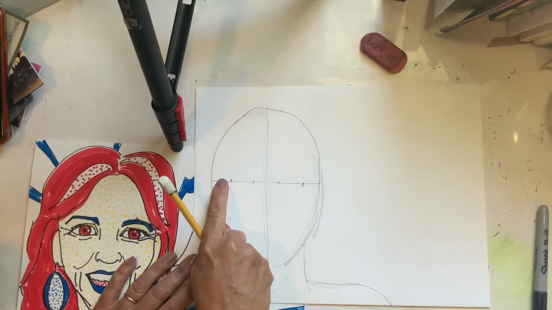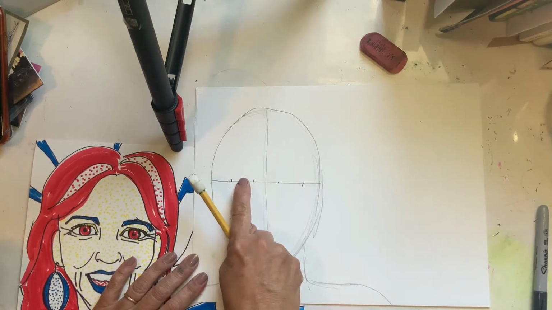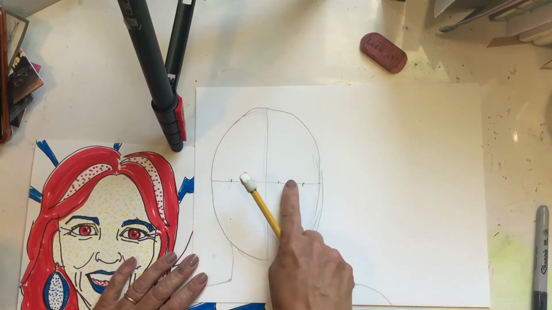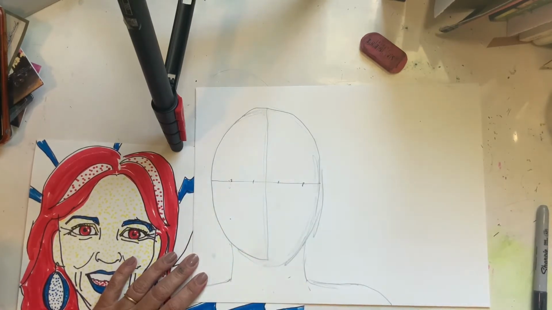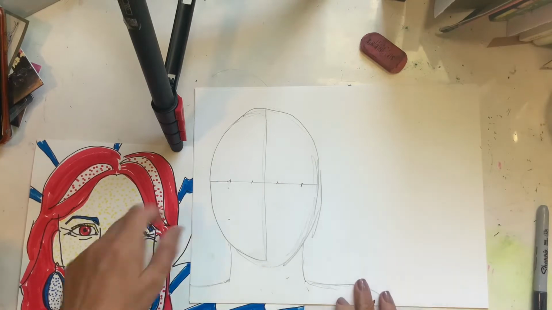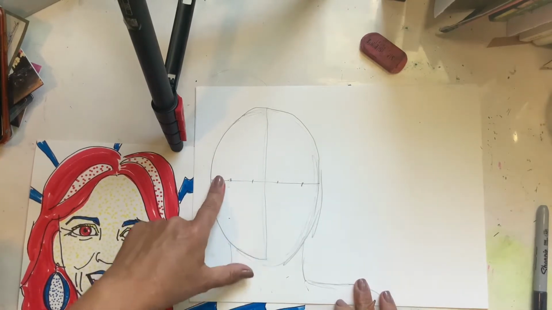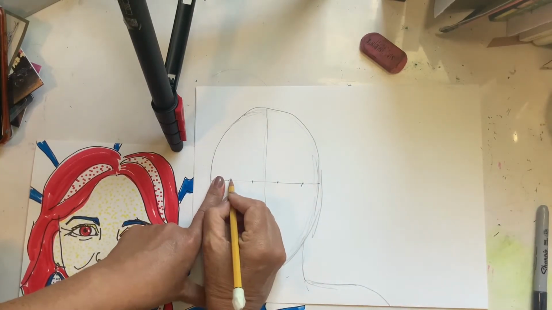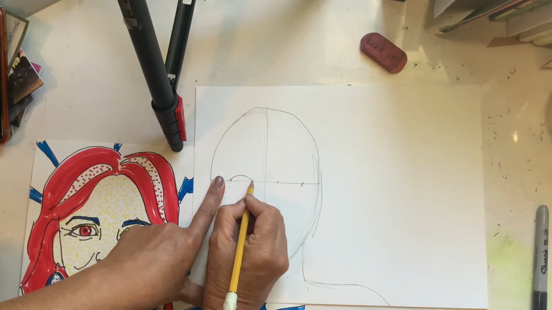So that this part of your line is the same as this part of your line, is the same as this, is the same as this, is the same as this. Now, I want you to cover up this little part of your line, and I want you to draw one eye between these 2 marks.